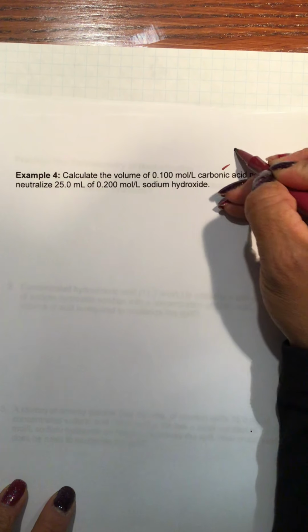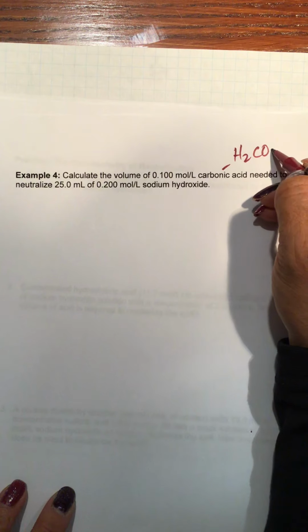Example 4. Calculate the volume of 0.1 moles per liter carbonic acid needed to neutralize 25 mL of 0.2 moles per liter of sodium hydroxide. Carbonic acid is H2CO3.